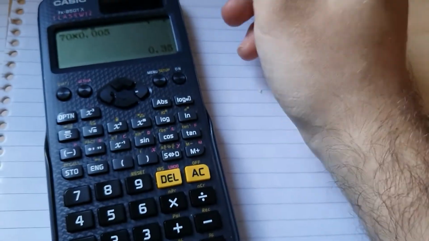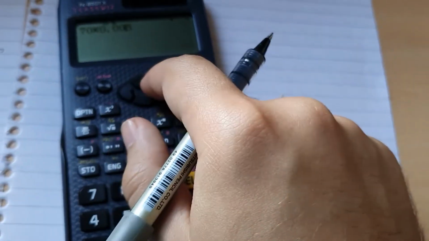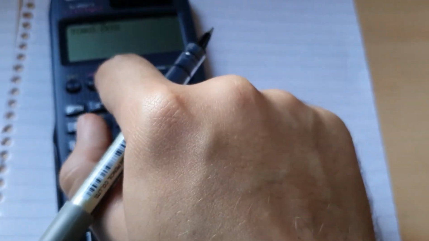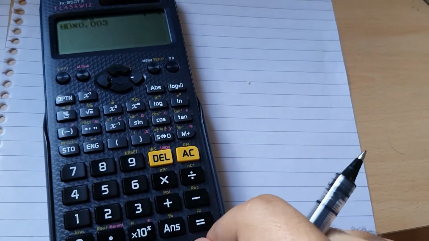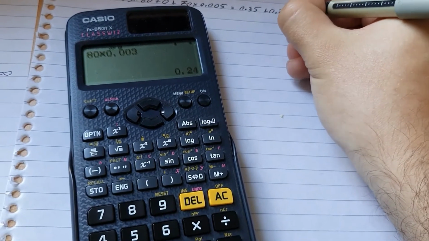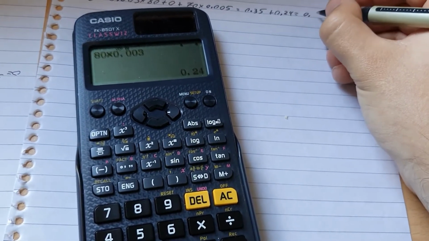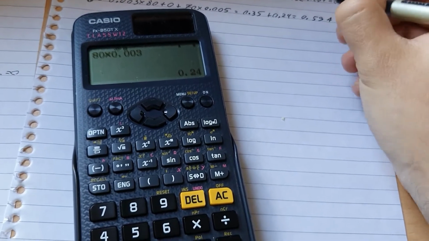That will give us 0.35. Then replace this one again with a 7, and then replace this one with an 8. That will give us plus 0.24, and that will be equal with 0.59 amps.